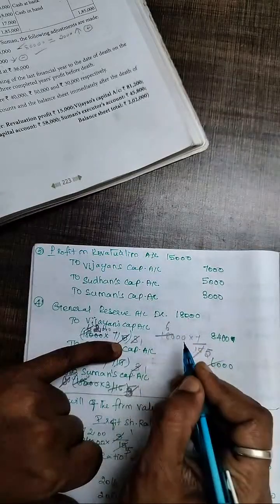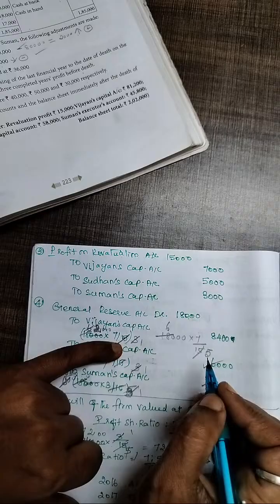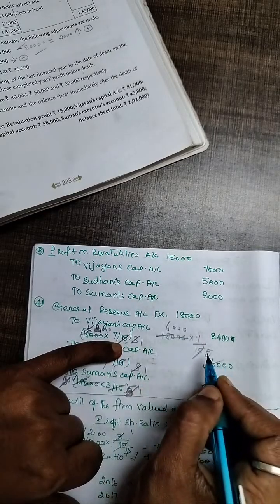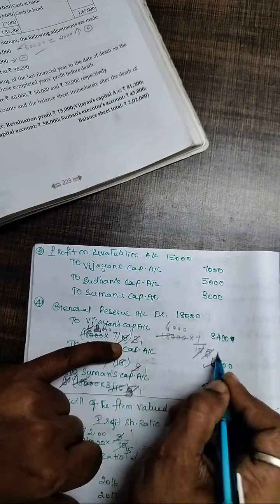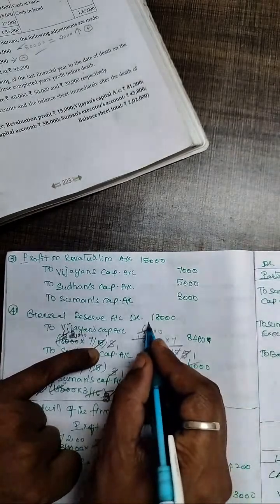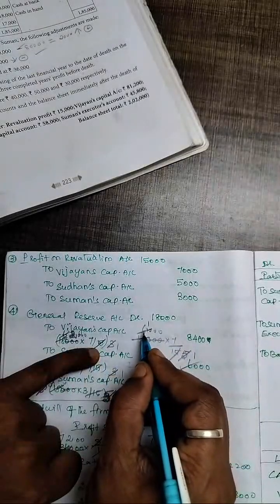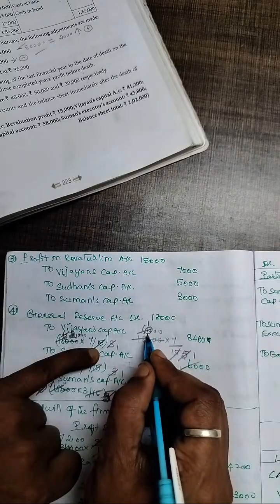Similarly, 6 3s are 18. Okay, got it? 30 is to be added here. Again, 1 5 is 5. How many 5s are there? 1 5 is 5, remaining 1. After subtracting 5 from 6, remaining 1, it will be converted into 10.